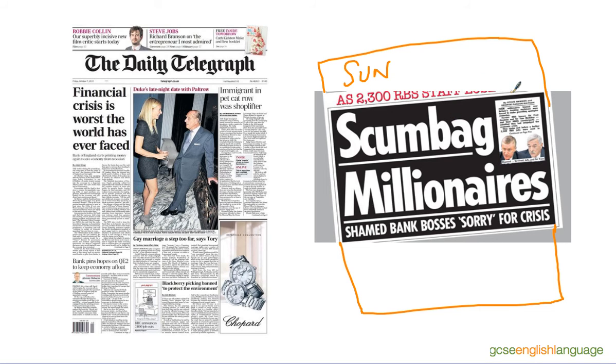We talked about this with presentational features, but all of these presentational features appeal to the audience. And if you look at the difference here, it's a much smaller headline. It's the biggest headline on the front page, but there's a lot more information going on that page as well. So this is appealing to an audience who maybe take more time to read, who maybe might be reading on the train on the way to work.